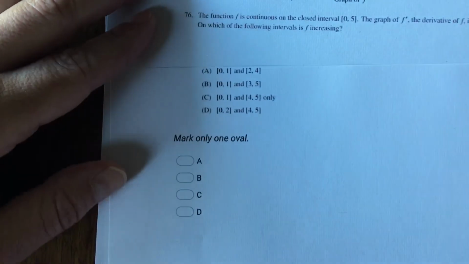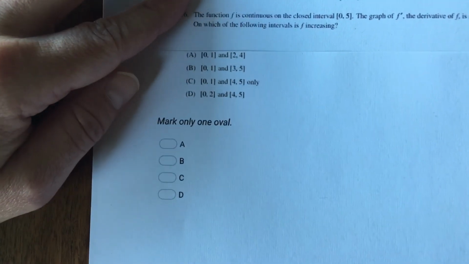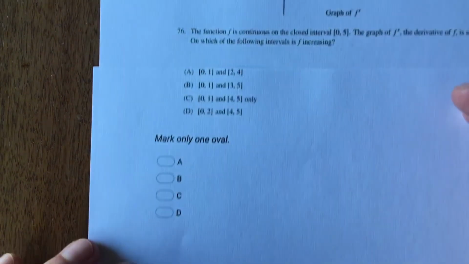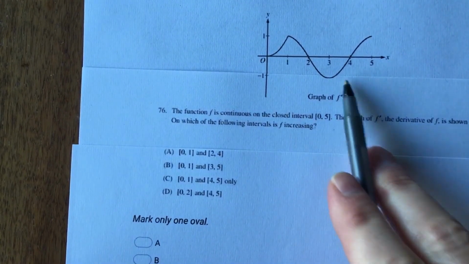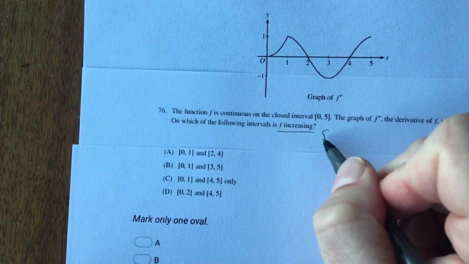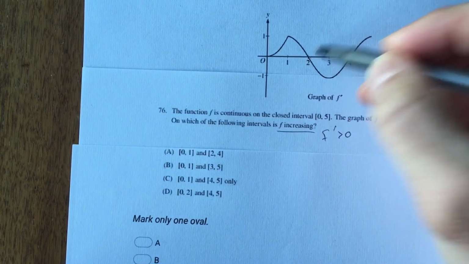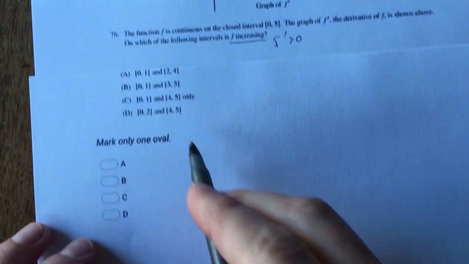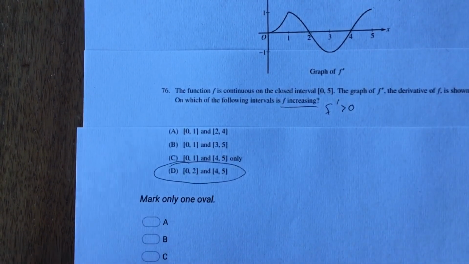The next one, my printer decided to be kind of a pain on me here, so we'll kind of fit it together. It's not a hard problem, but for my printer, it ended up being. So it says the function f is continuous. This is f prime. When is f increasing? So we know f is increasing when f prime is positive. This is f prime. It's positive from 0 to 2 and from 4 to 5. So 0 to 2, 4 to 5 was D. Don't know why my printer needed 3 pages to tell us that, but that's how it was.